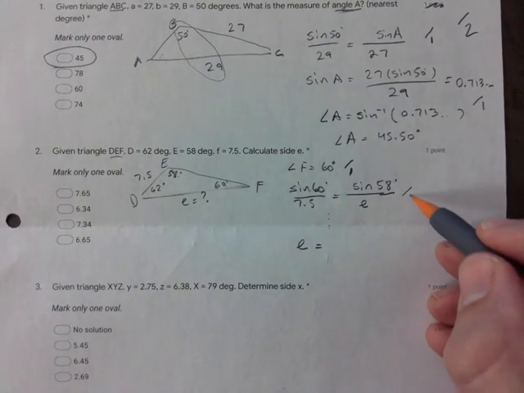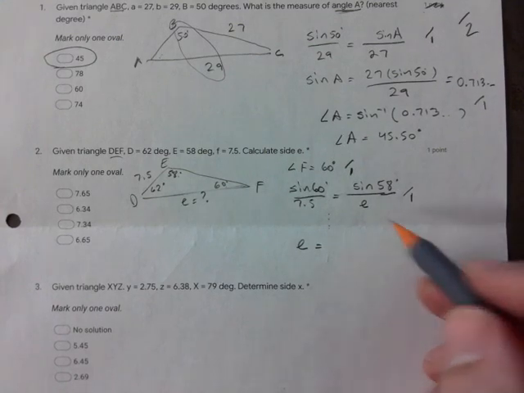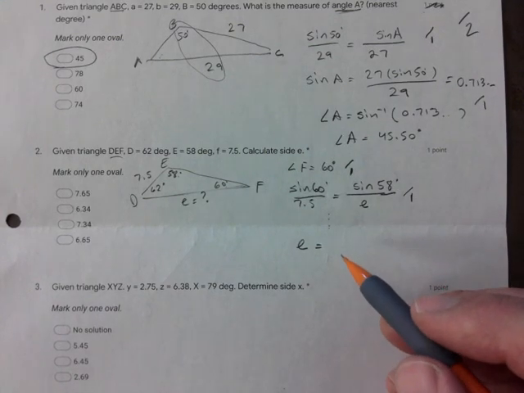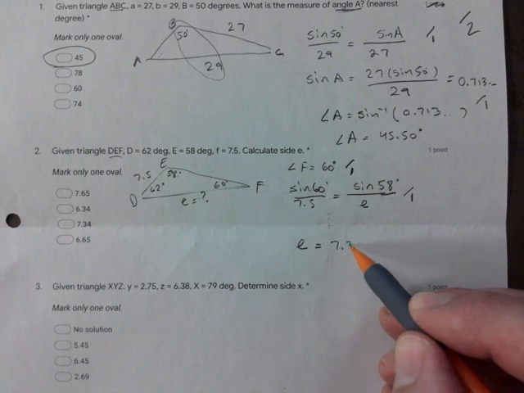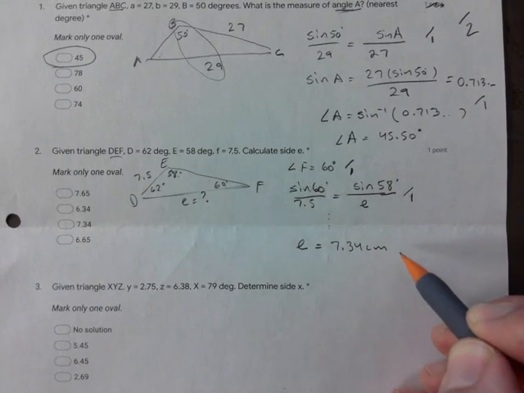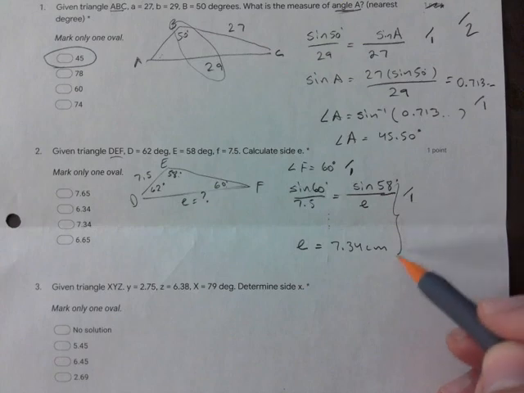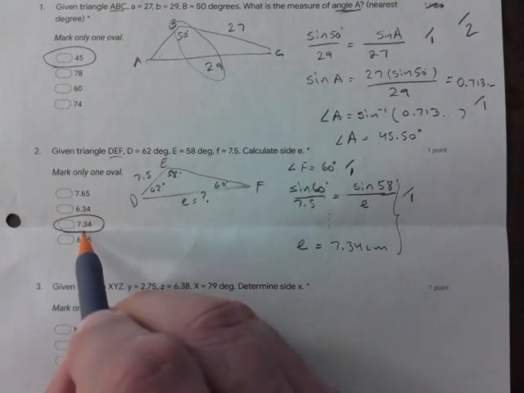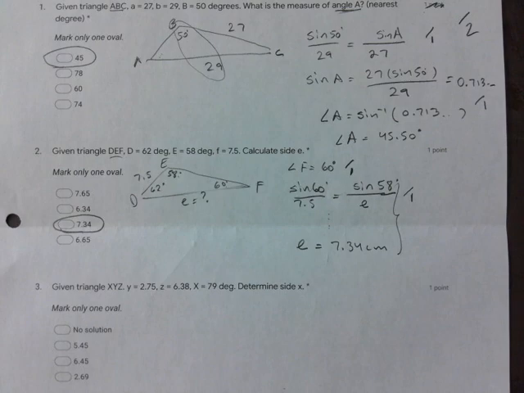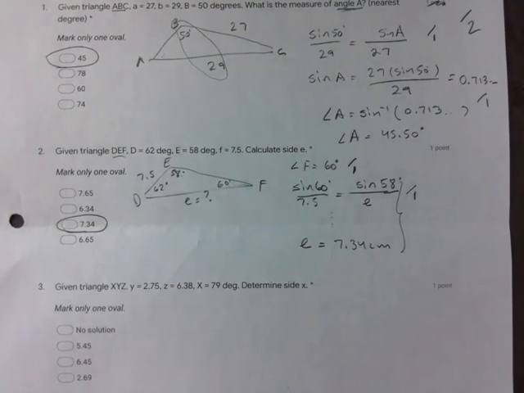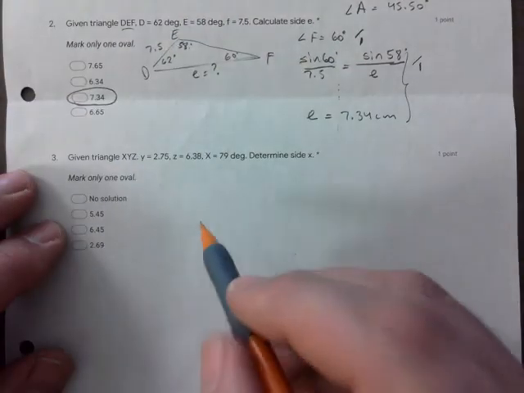I will give you a mark for setup and a mark for work and correct final answer. E is 7.34 centimeters. So this whole thing is another mark. So 7.34, there it is. That's your final answer.